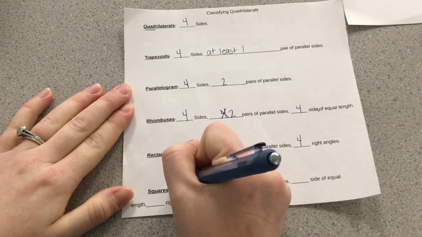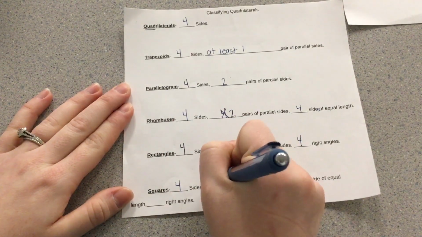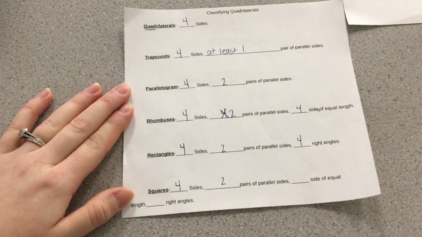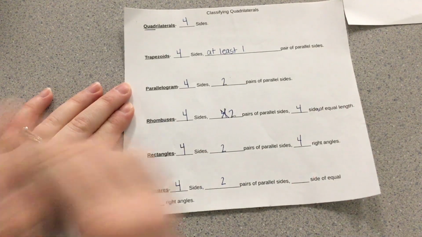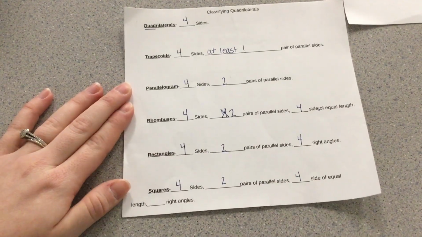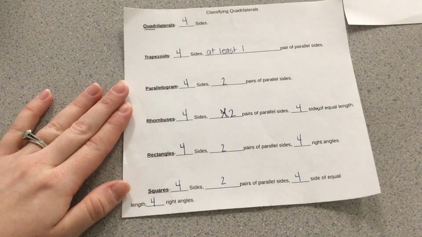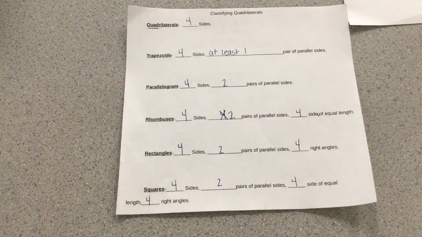It has 4 sides because it's a quadrilateral. It has 2 pairs of parallel sides. All 4 sides must be equal length. And it has to have 4 right angles.